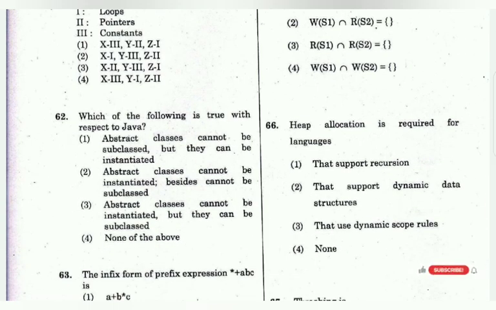Next, question 62. Which of the following is true with respect to Java? This question is about abstract classes in Java. Abstract classes cannot be instantiated. You can't create an object of an abstract class. It can be subclassed, that is, you can inherit from it in other classes that implement the abstract methods. So option 3 is the correct answer.